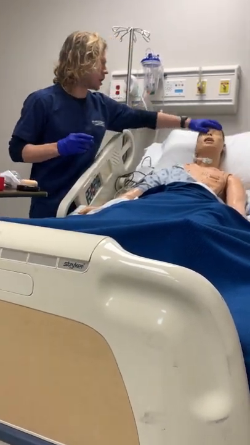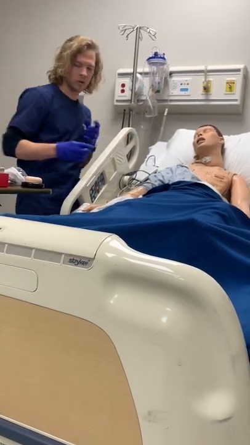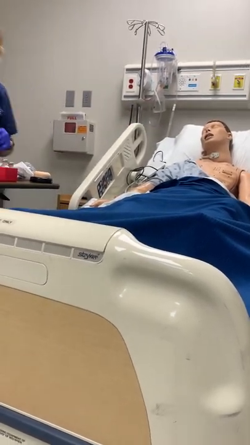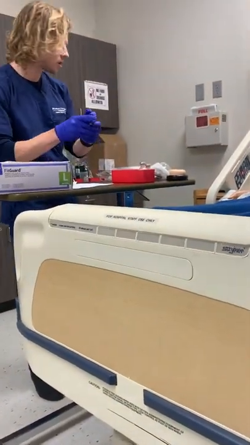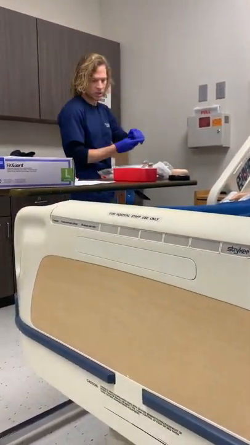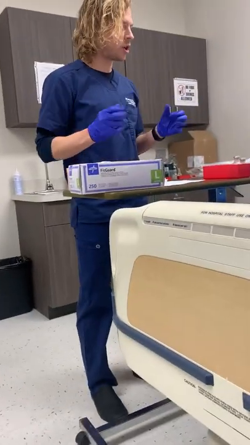So I'll turn him here towards me. Go ahead and administer the pills to him, give him some water. He took those down just fine. No complications, so I will get rid of my stuff here in my trash. Pills are down. Next, we're going to do the injections.